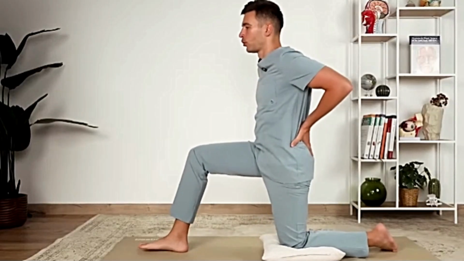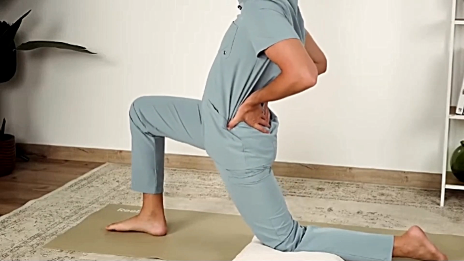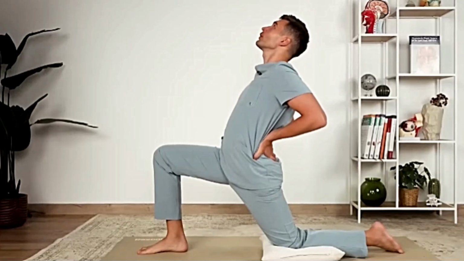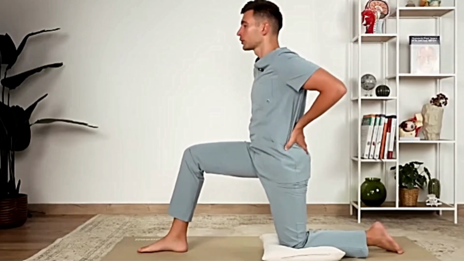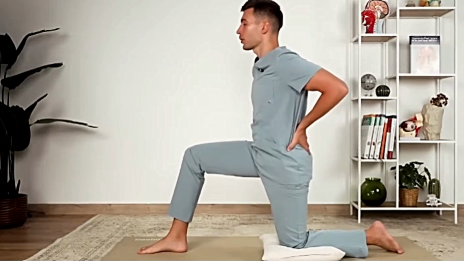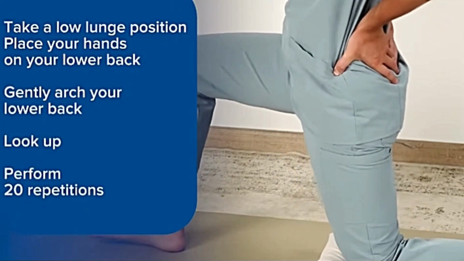And do this 20 times. You can go until you feel the stretch and hold it. Tilt your head up slightly and then back. And just like that, we do this rocking motion. Rock gently, without increasing any spasm. If there is one, just go slowly.